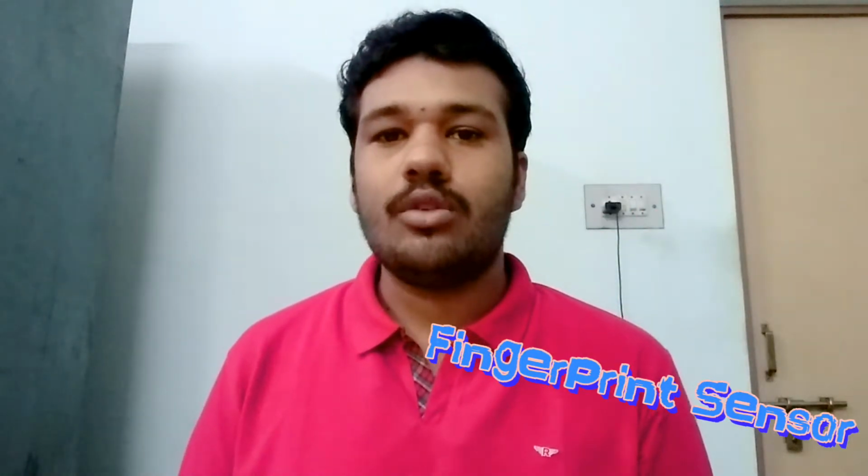Now the next sensor is a new type of sensor introduced in 2015 and used after that in every category of smartphone. It is the fingerprint sensor. Now you are all familiar with what a fingerprint sensor does, so I don't need to tell you anything.